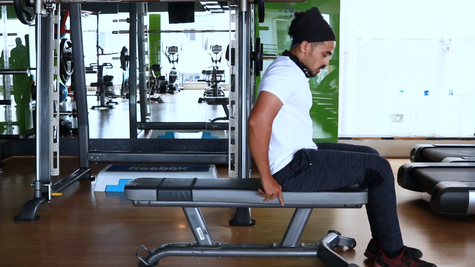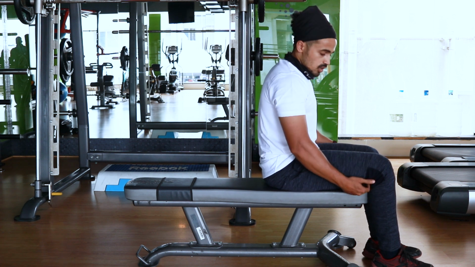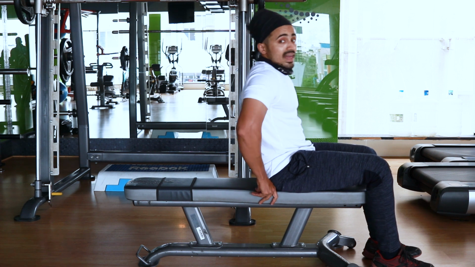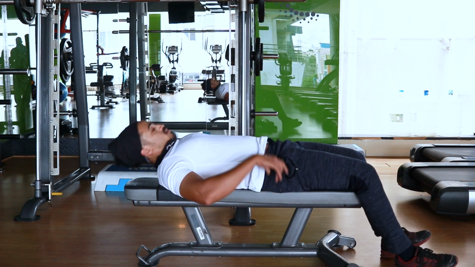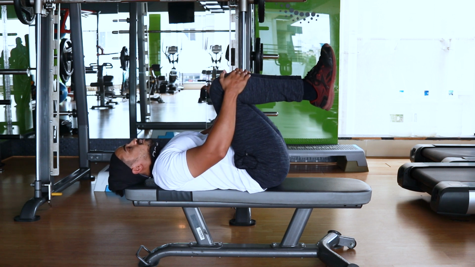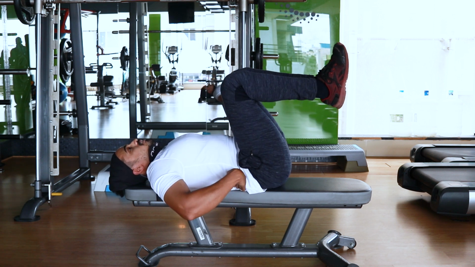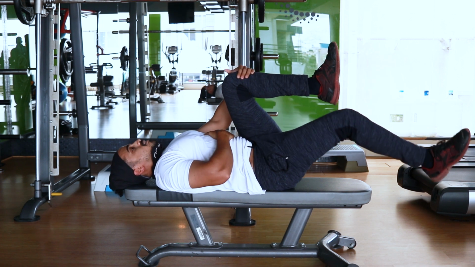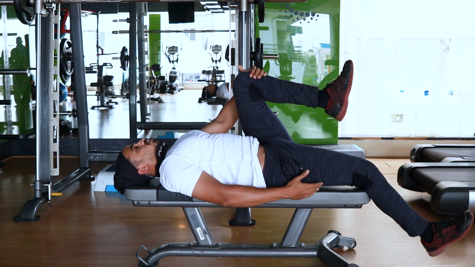So आपको क्या करना है, आपको इस तरह से बैठना है on the edge where your calves are almost touching the bench, and you lie down. When you're lying down, lift your knees up, both the knees up where there's no space under your low back, and try to take one leg down and try to touch this.